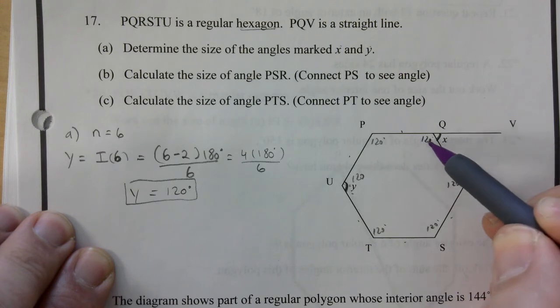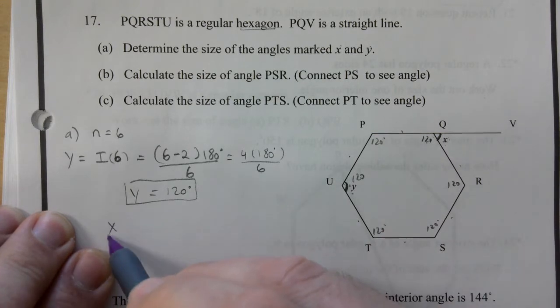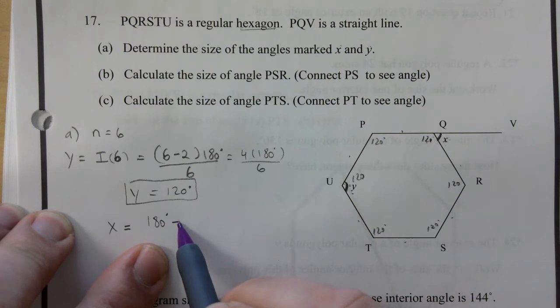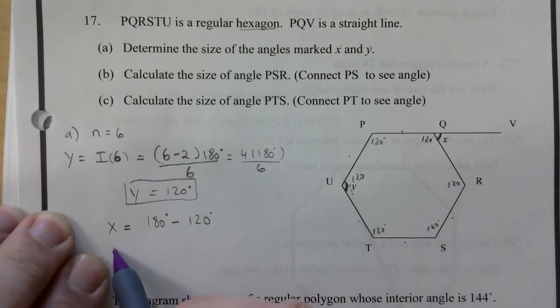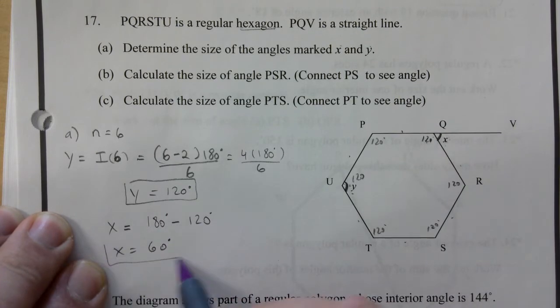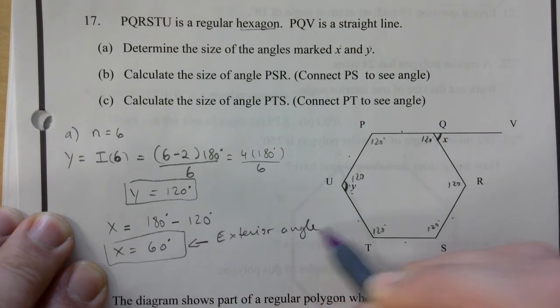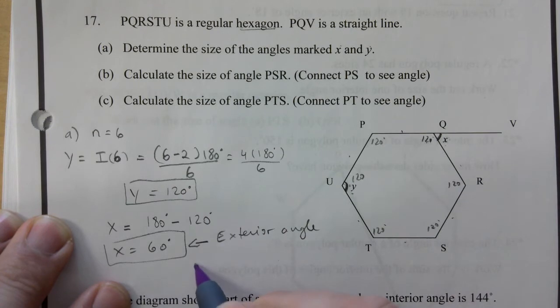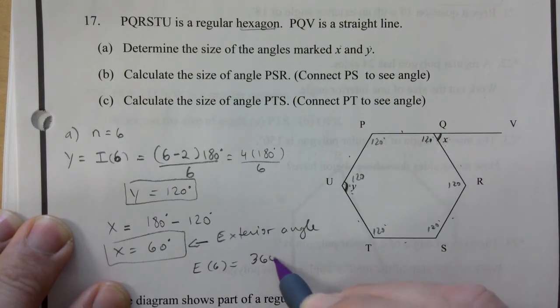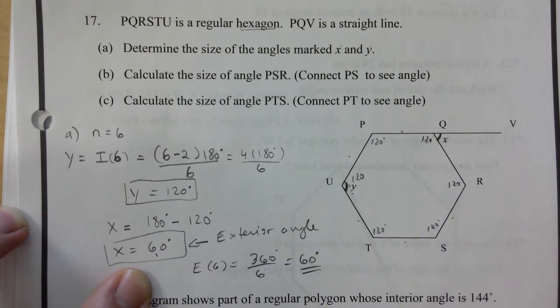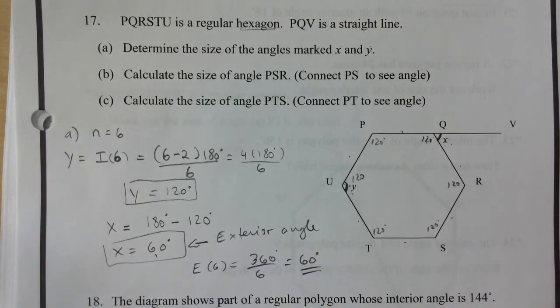So we know that the interior angle and the exterior angle, they are supplementary. Okay, so x is equal to 180 minus 120. X is equal to 60. Exterior angle. Right, could also use E of 6 is 360 divided by 6, which is 60 degrees. So either way, you get 60 for that exterior angle. Oh, and I kind of just ran out of room there, just like that.